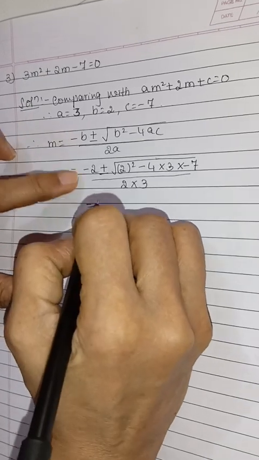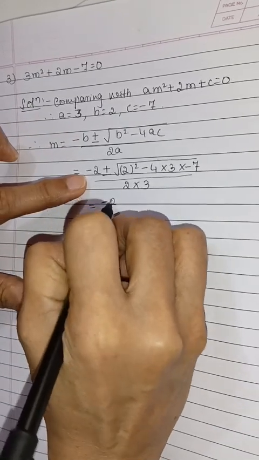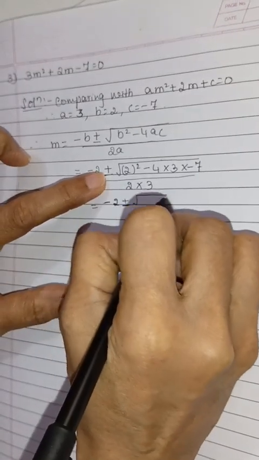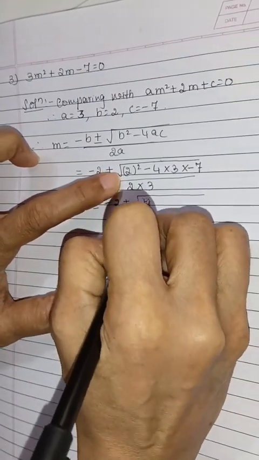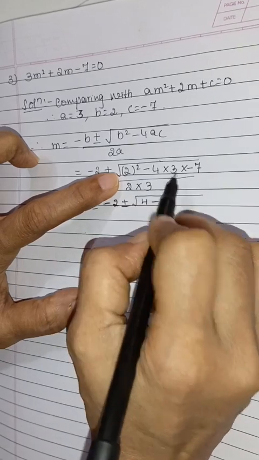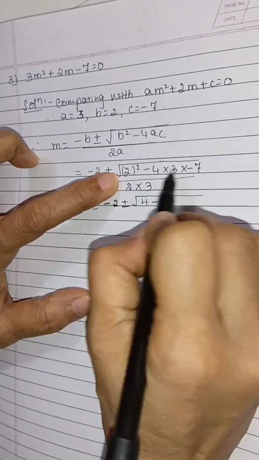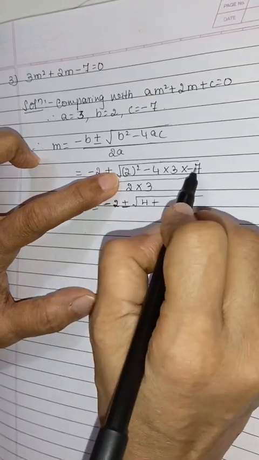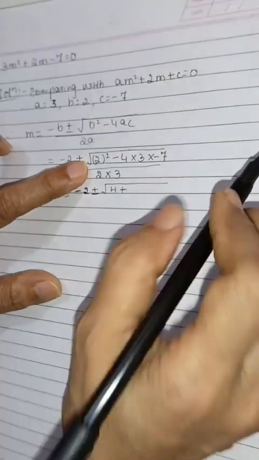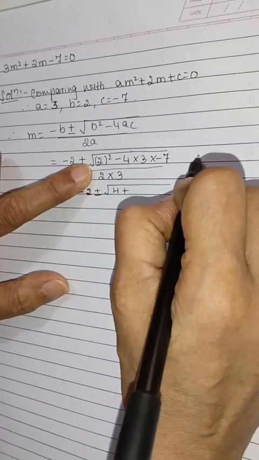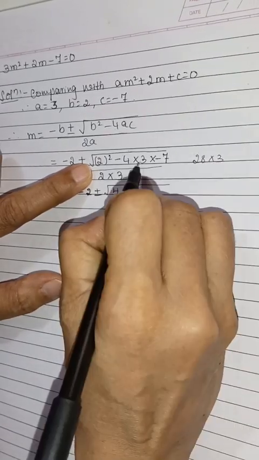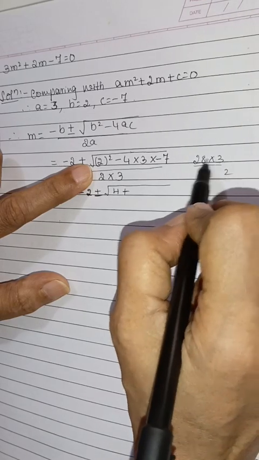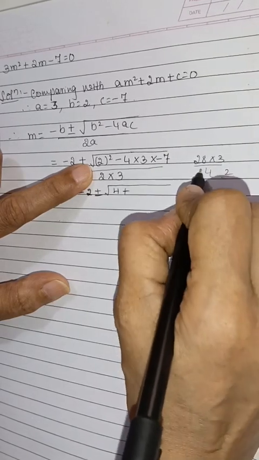Therefore minus 2 plus or minus, here 2 2s are 4 minus, here one minus, here one minus, so becomes plus. Okay, plus. So 7 4s are 28. No, 28 multiplied by 3, this 3 is 24. 2 3 2s are 6, 7 8, 84.